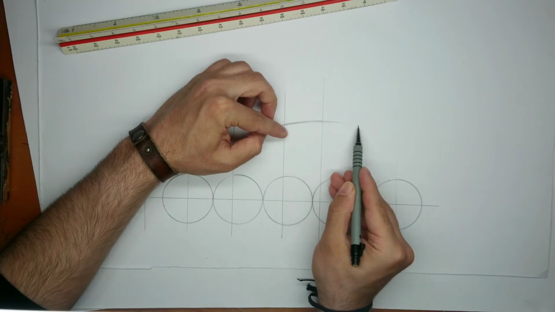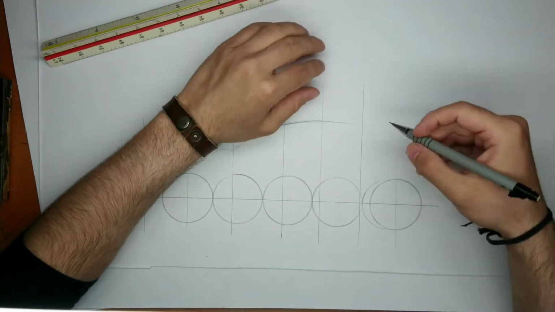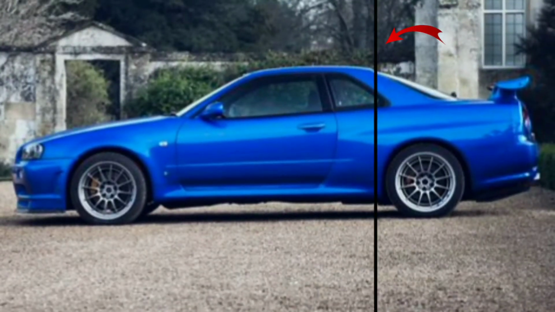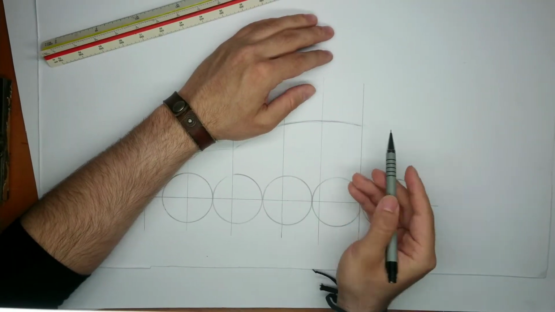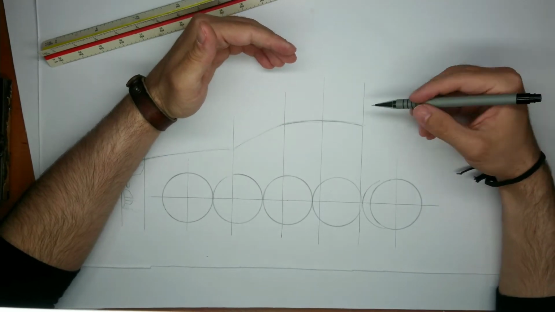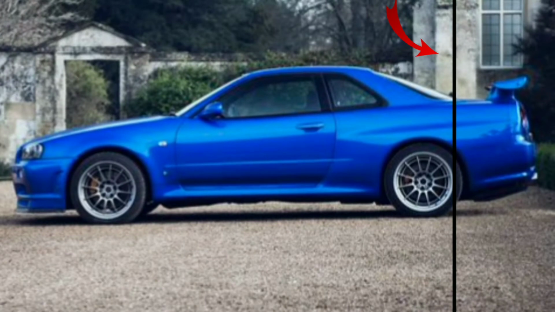The sixth line is where the rear window of the car collides with the roof of the car. The seventh line is where the rear window of the car collides with the trunk of the car.